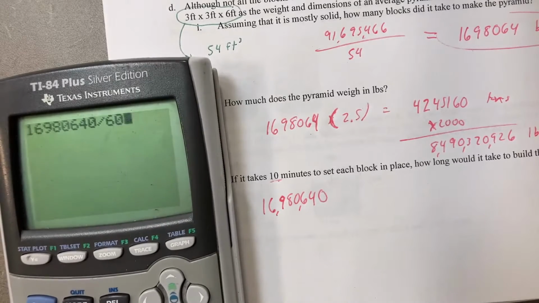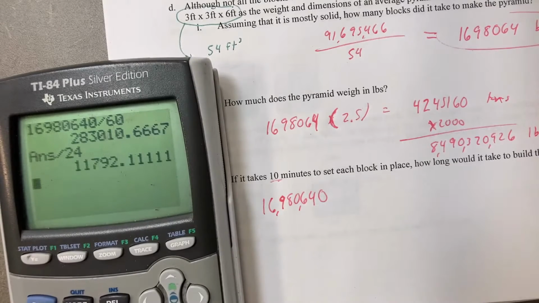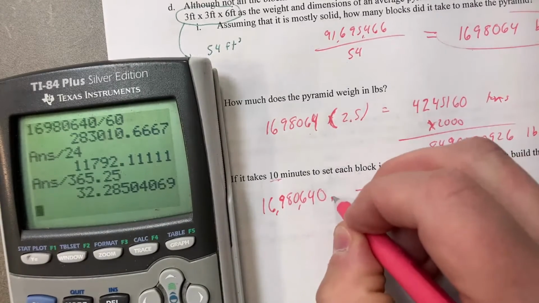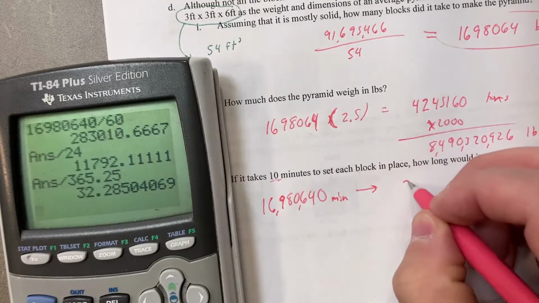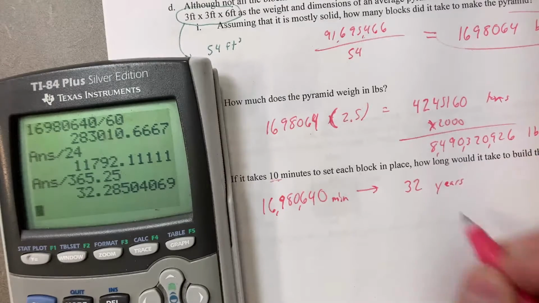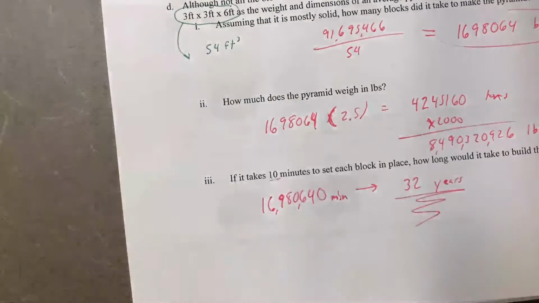There are 60 minutes in an hour. There are 24 hours in a day. There are 365 days in a year. Actually, 365.25 days in a year, technically. So it'd take about 32 years. About 32 years to complete the pyramids.